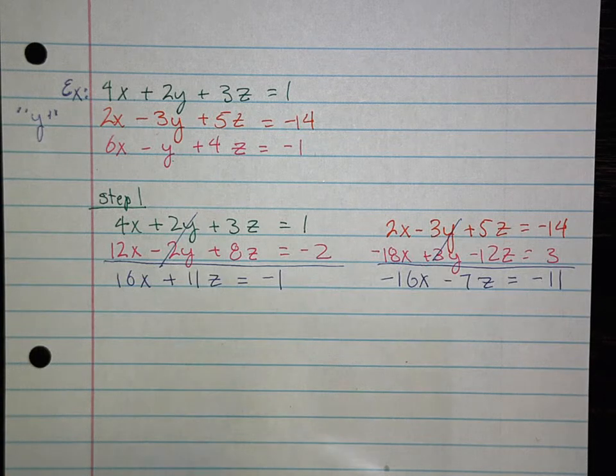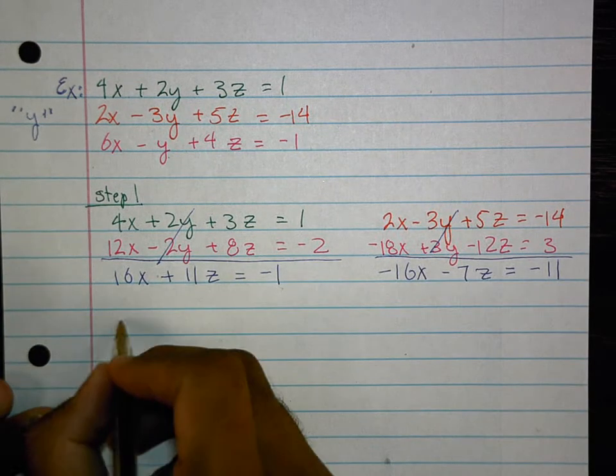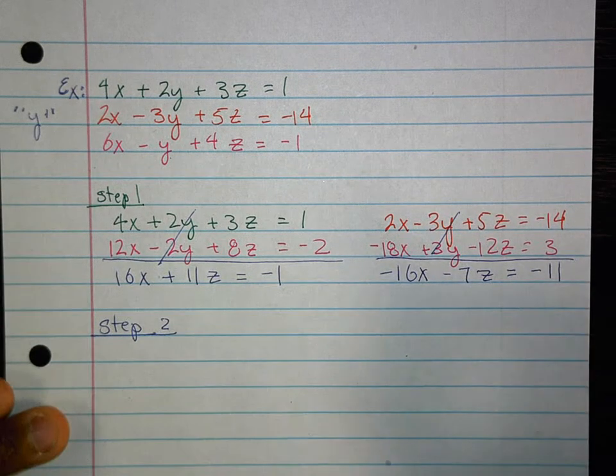So now I got a two-variable system with the same variables. Now, I'm going to treat this like we've done in the past. I'll go ahead and use elimination here. So this is going to be step number 2. Okay. The big mistake is people forget to get rid of the same variable twice in step number 1.